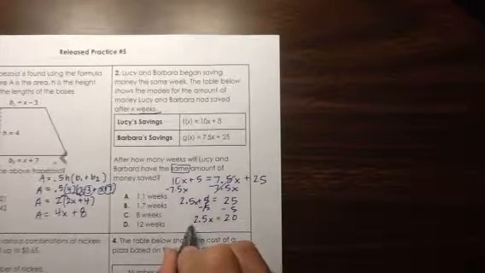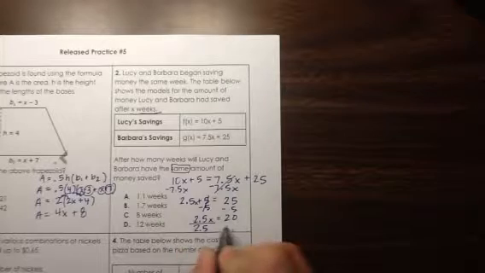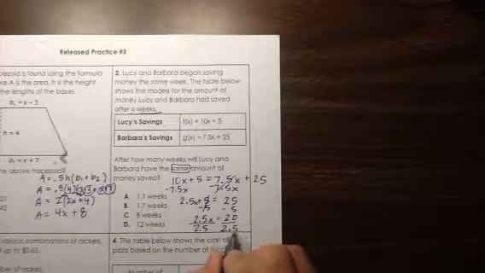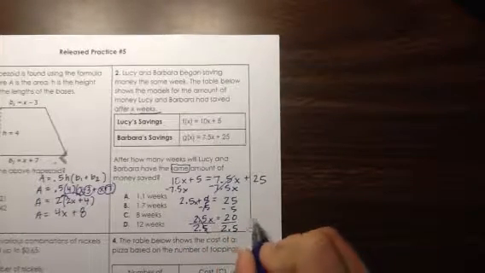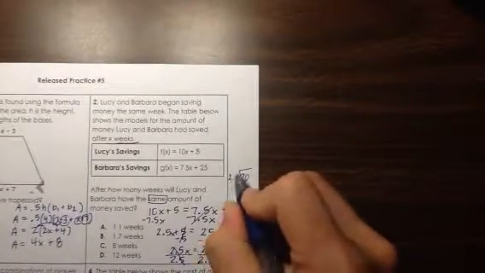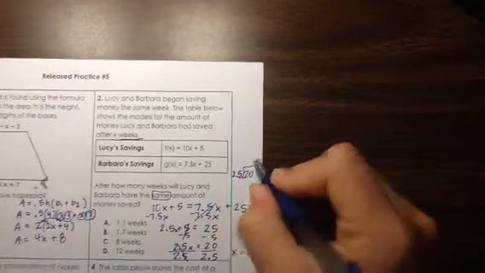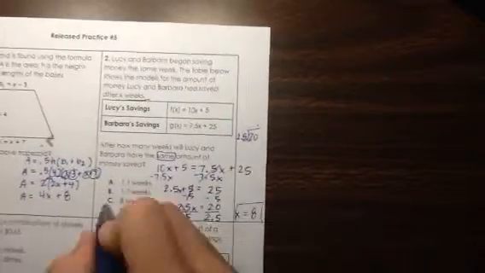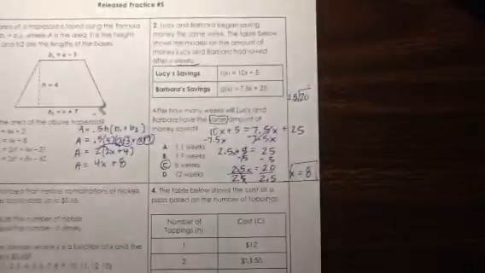And then last but not least, divide by 2.5. And 20 divided by 2.5. We could do that by hand, but fortunately we have a calculator, and that is going to give us 8. It will be after 8 weeks. They'll be the same.